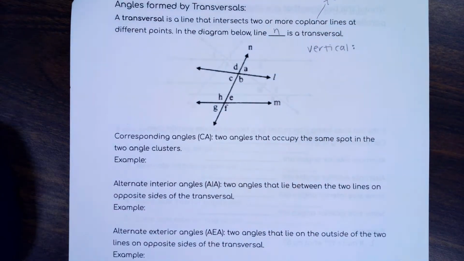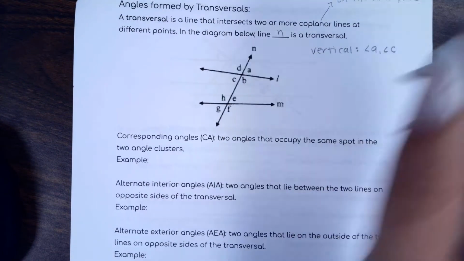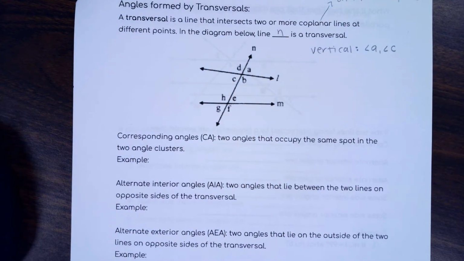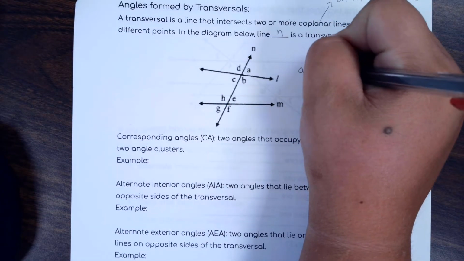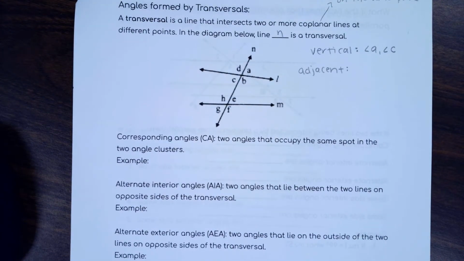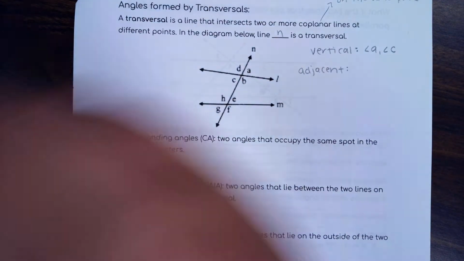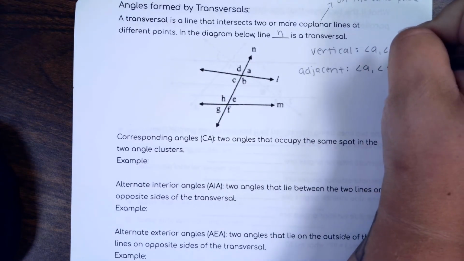Vertical angles. We know vertical angles are formed by intersecting lines and they are not adjacent. So one example would be angle A and angle C. There's a bunch of other examples, that's just one. The next one is adjacent. Remember, adjacent angles share a vertex and a side. They're like next to each other, so we could say angle A and angle D.